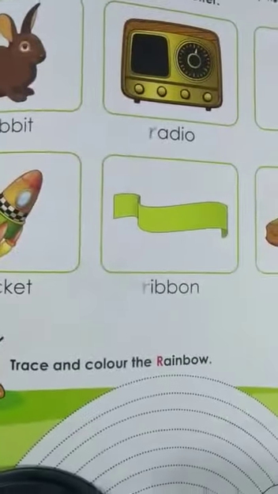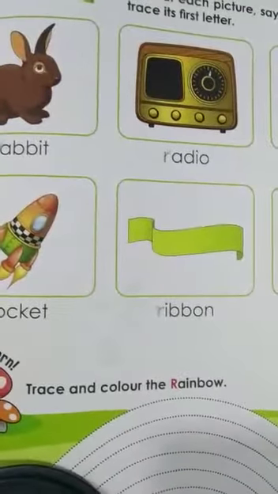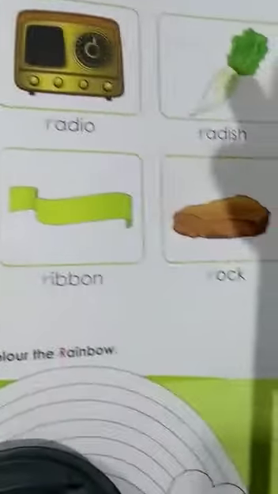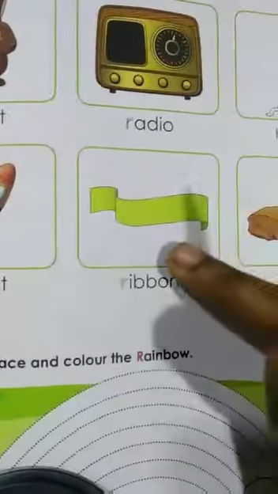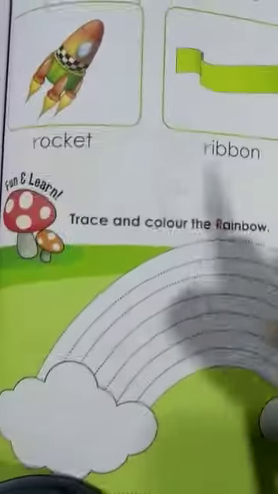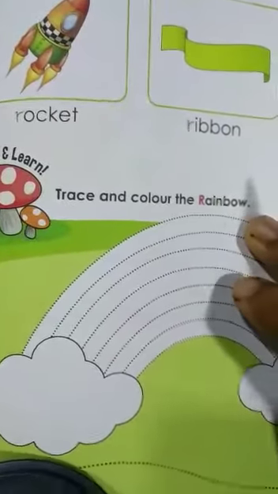Next one. So here you have the picture of many things which start with R. Rabbit, radio, radish, rocket, ribbon and rock. Next what you have to do, here you have a rainbow. So I had rainbow in the mind and I called this ribbon a rainbow. Okay, it's okay, no? Now here you have to trace and color the rainbow.